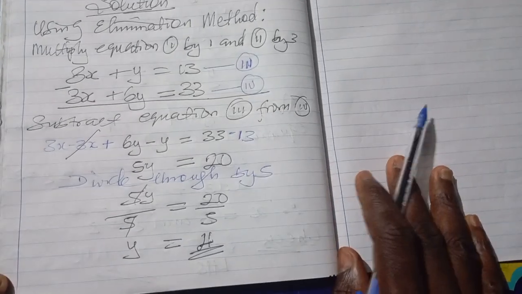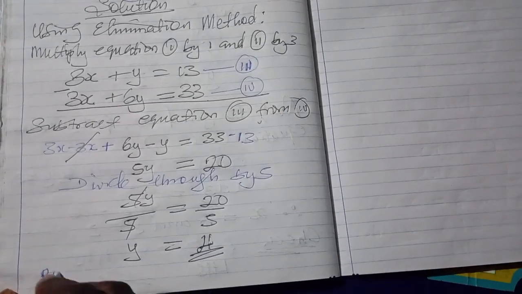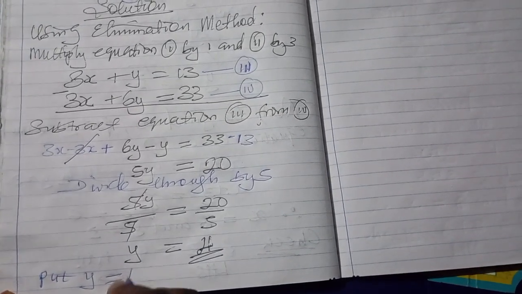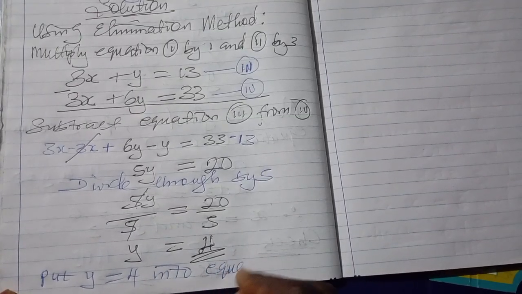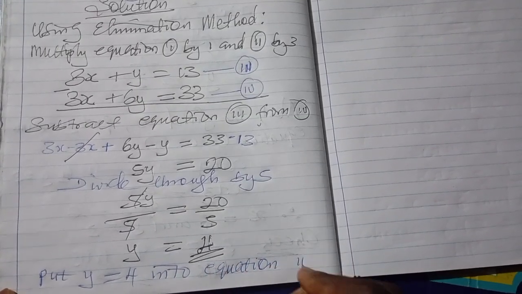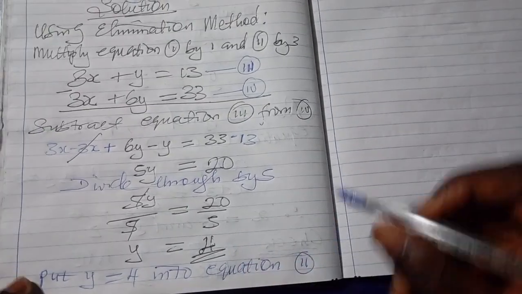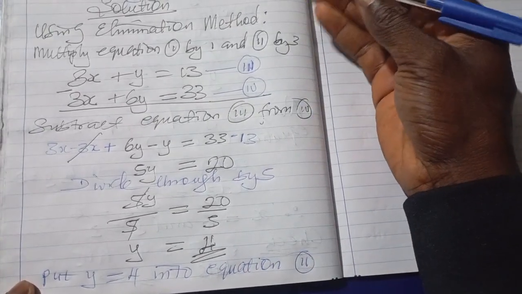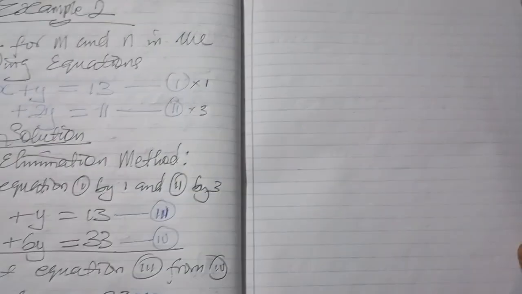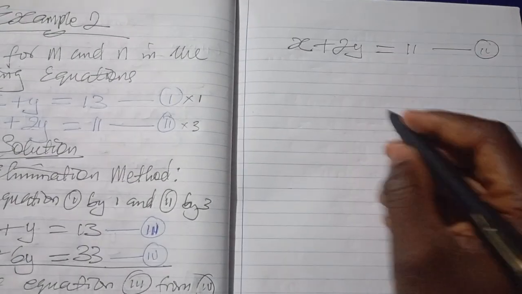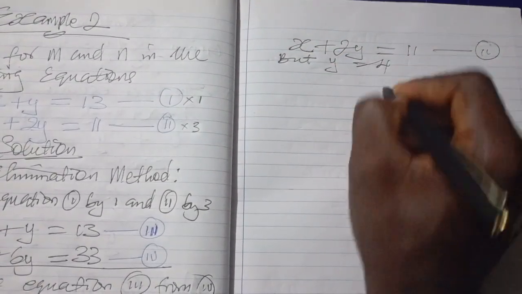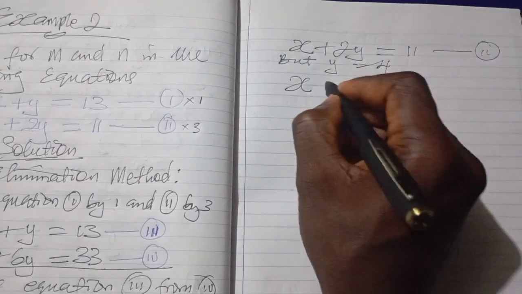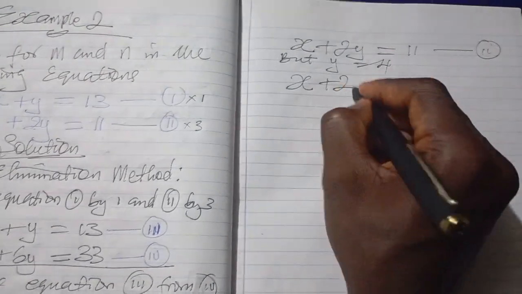So what we are going to do now is put y equals 4 into any of the equations, let's say equation 2. If you like, you can use equation 1 to still give you the same thing. Remember this is equation 2, but our y is 4. So substituting, I will have x plus 2 bracket.